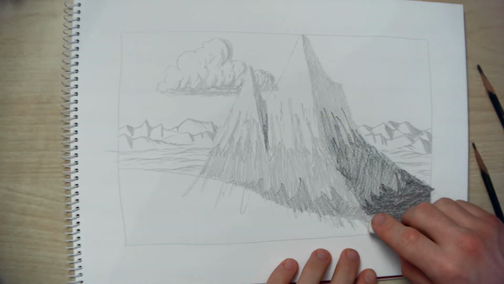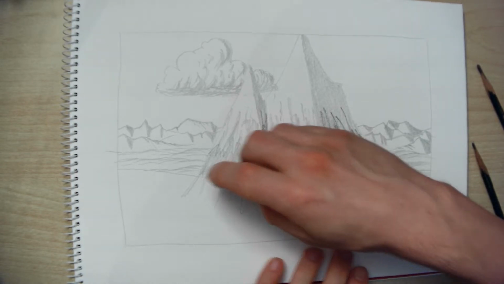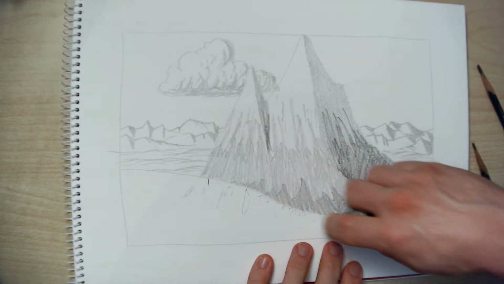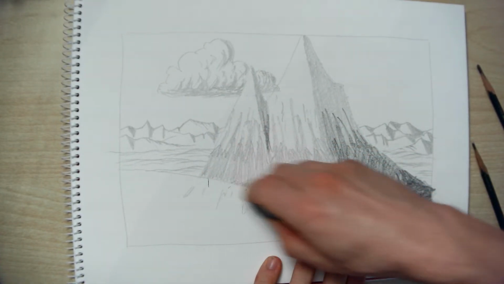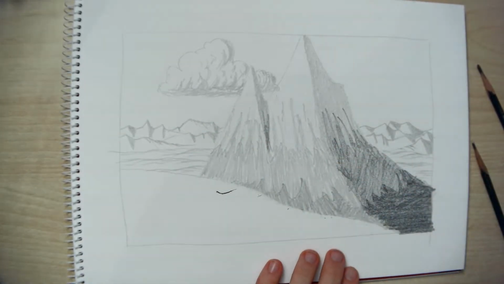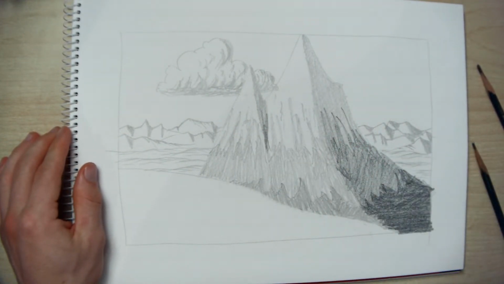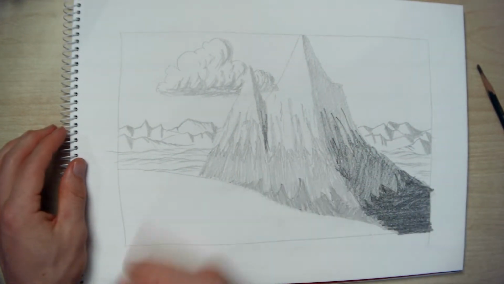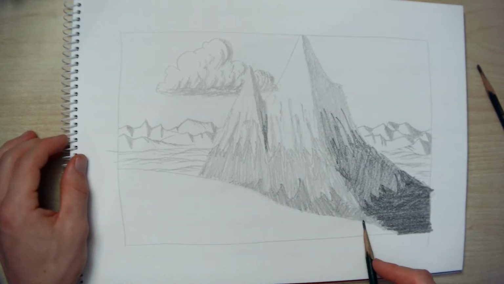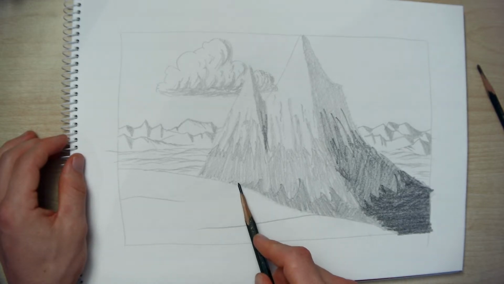Okay, now for the foreground, I'll erase whatever lines are from the midground to have a clean foreground right here. And then I'll lay out a couple of shapes down here.